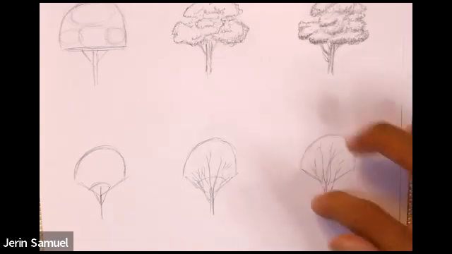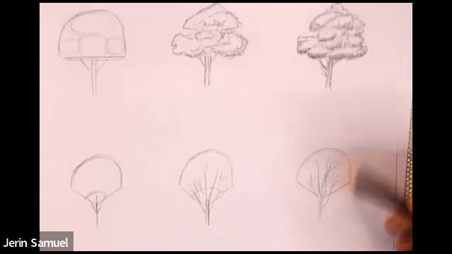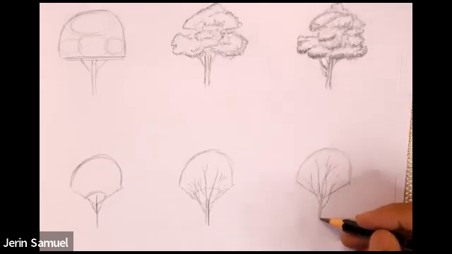Now I'm going to erase the semicircle, because I don't need that shape. Yes, this is a new tree. This is different from this one. This is an entirely new tree.